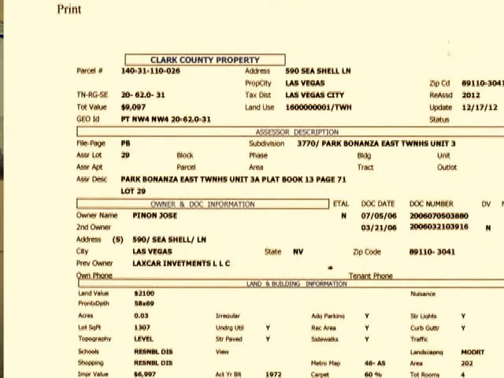It is very important when you're writing a contract that you copy the information directly off this page. You want to make sure you copy it correctly. As we go further down, you will see the assessor description and then the owner information. So you want to make sure that you are speaking to the correct person. And as we scroll further down, you will see land and building information.